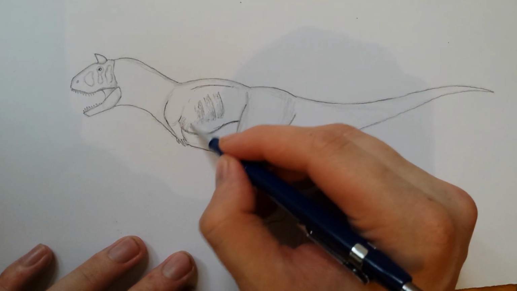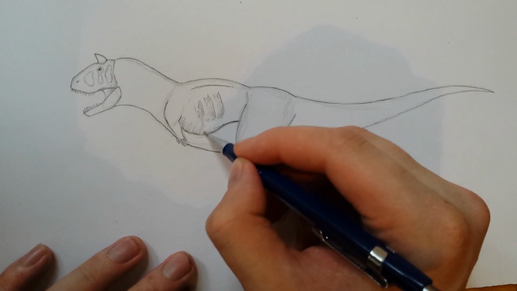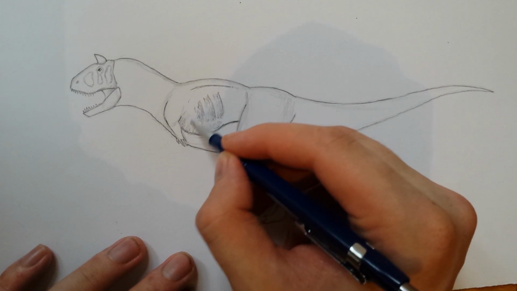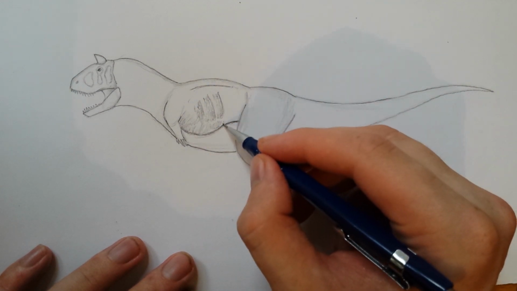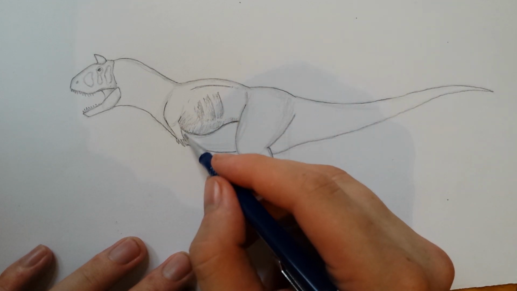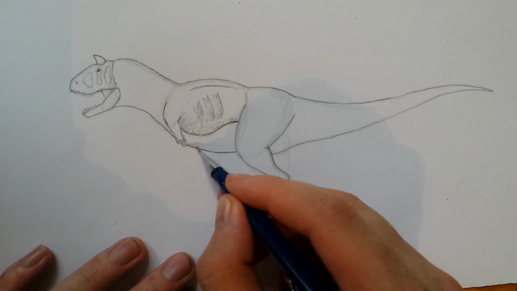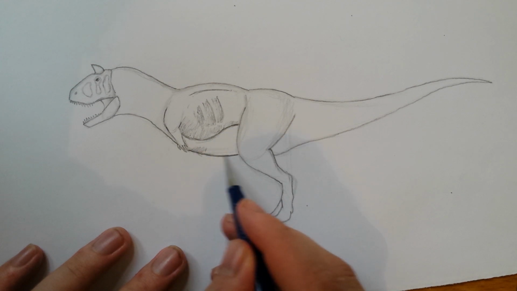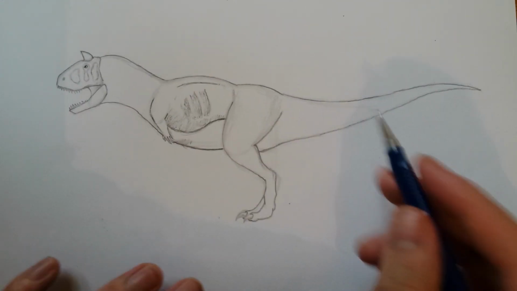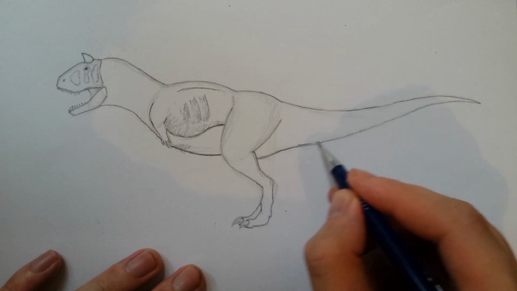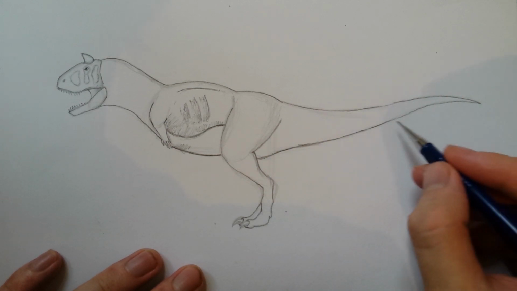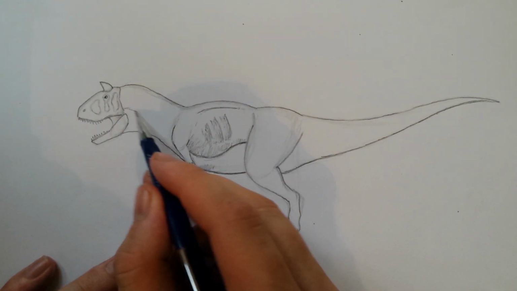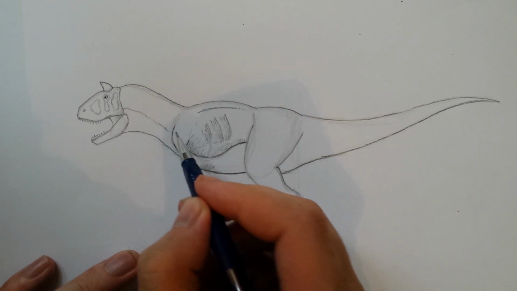So what I start with is doing these lines, and in some places they are longer than other places, but it's just to get the shadow into place already. And this is supposed to be one of the darkest places on my dinosaur, and also over here, so I'm going to go over those lines a little. And then what you could do is also create a line over here. You can do this on every single dinosaur as well.